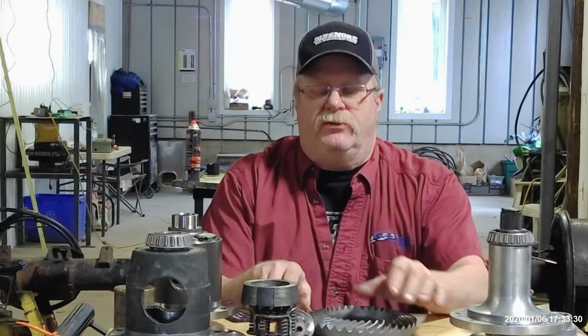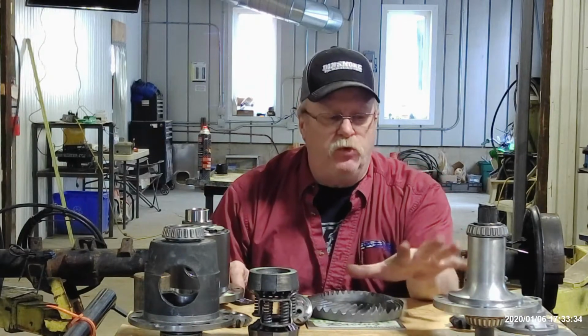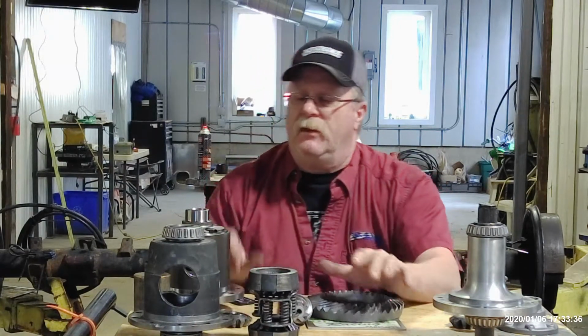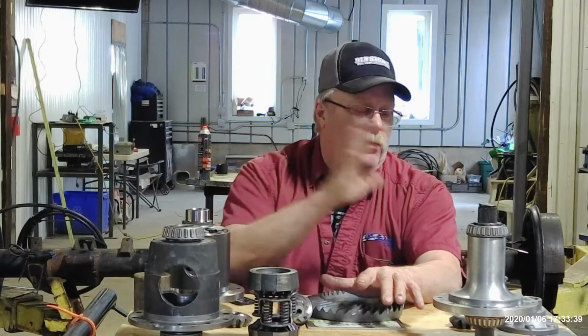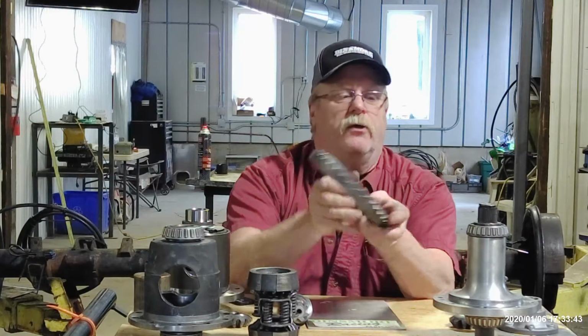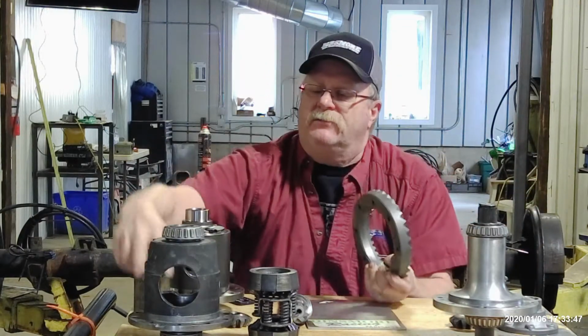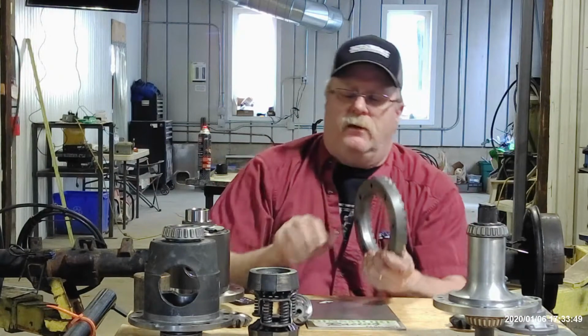What we have to understand about these, whether they're a spool, a limited slip, a True Track, or an open diff, is that every one is going to have a ring gear which will attach to it. It doesn't matter which one we put it on, it's going to bolt through the holes that are on it and attach to it.